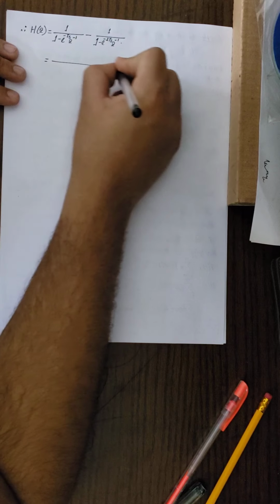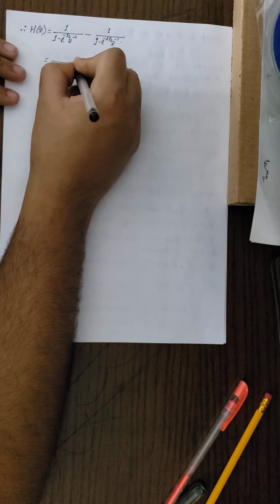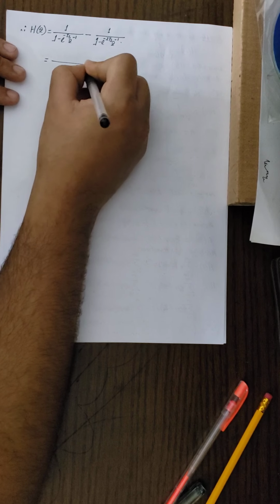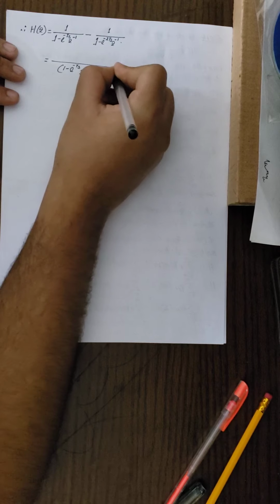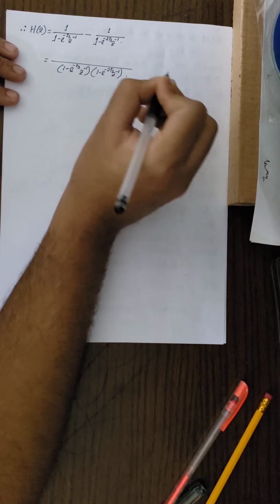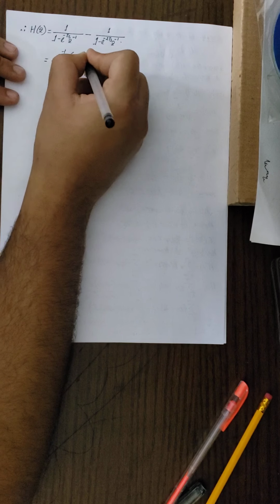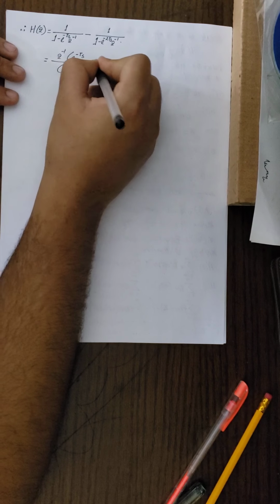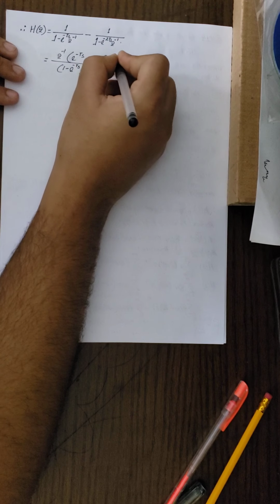This will be z inverse times e raised to minus Ts minus e raised to minus 2Ts, over the product of the two denominators.